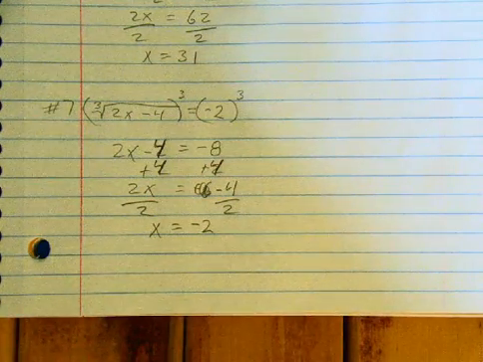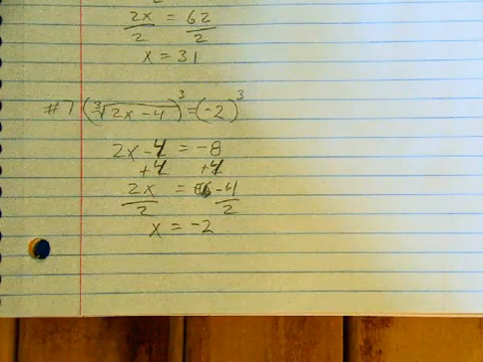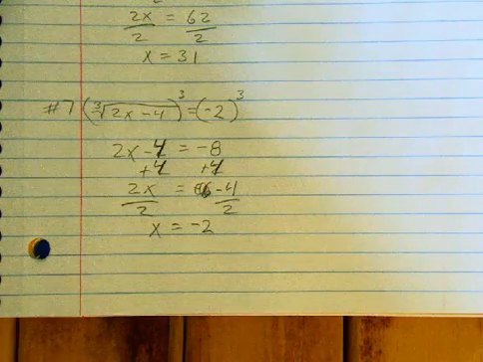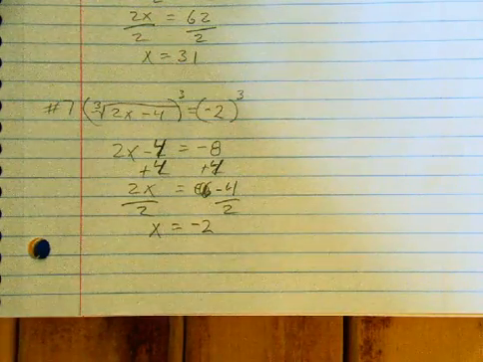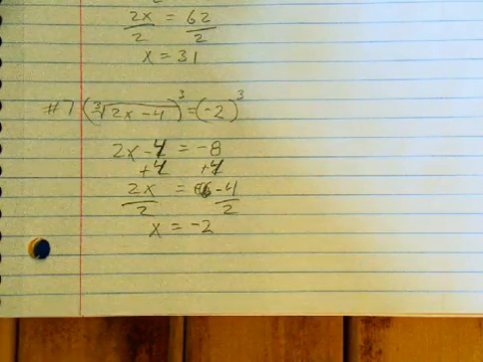And again, you're going to want to plug that in, double check your work, make sure that that comes out with the correct answer. That is all the types that we have in this one. That's the last part to our radicals unit.